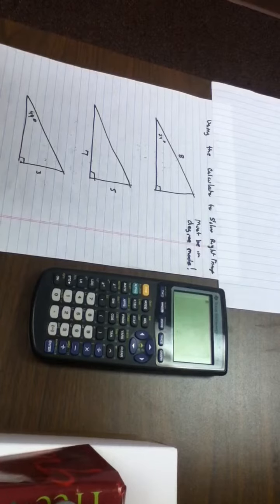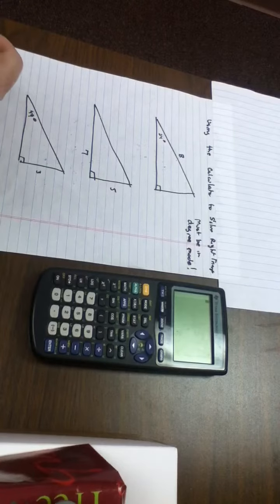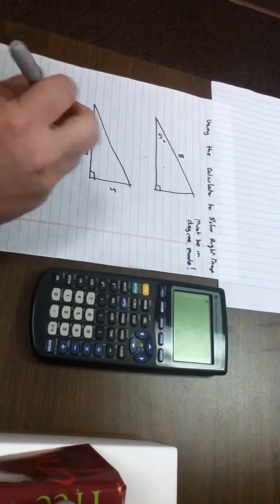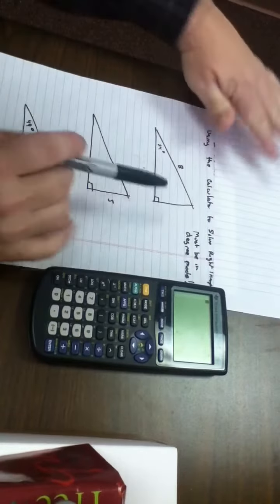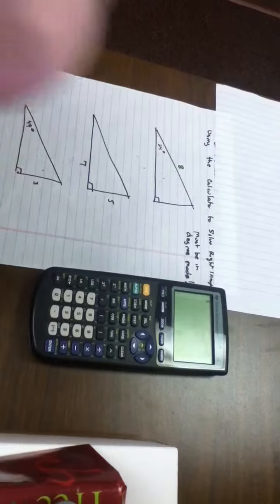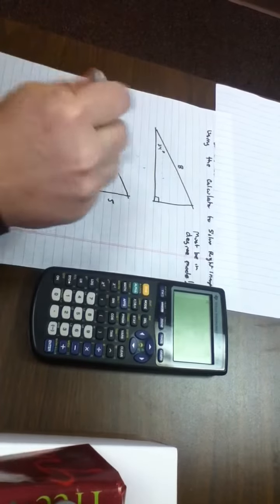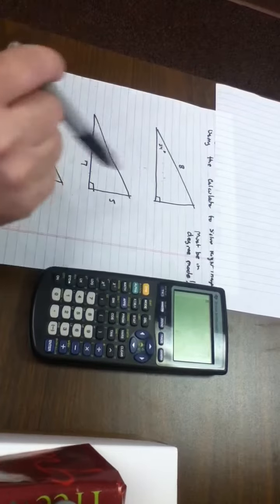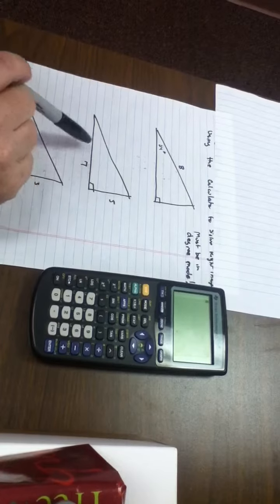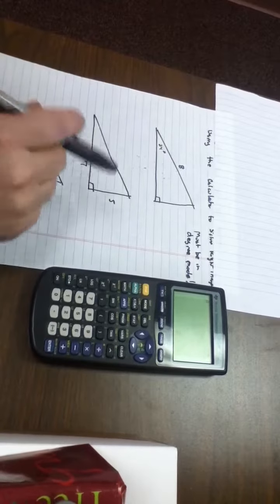Now, there's a couple different types of right triangles we're going to use to solve. We either are going to have an angle and a side, or possibly two sides. With the angle and the side, we're simply going to use our fundamental identities. If you have a triangle that has two sides and no angle, we're going to have to use an inverse trig function. So not only am I going to show you how to do inverse trig functions on here, but we're going to use them to solve a right triangle.